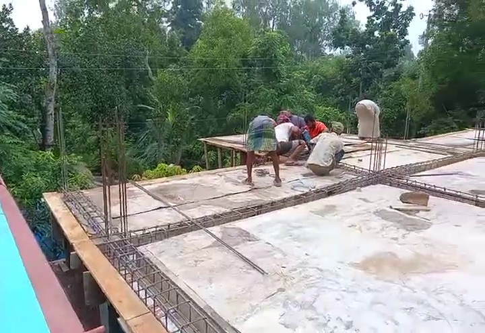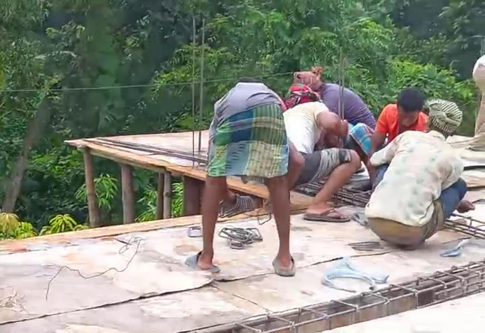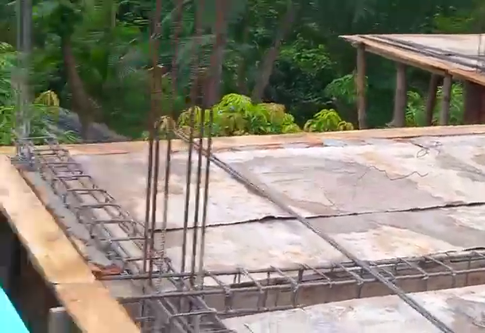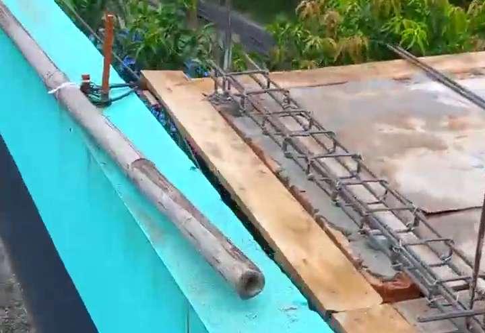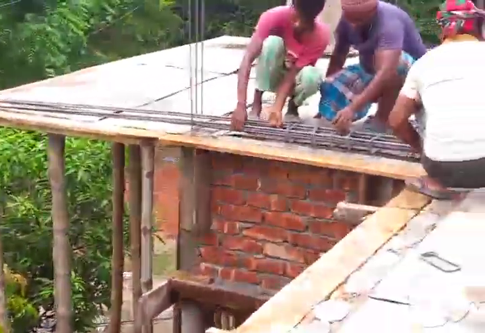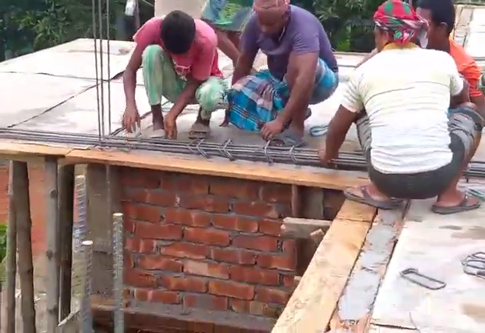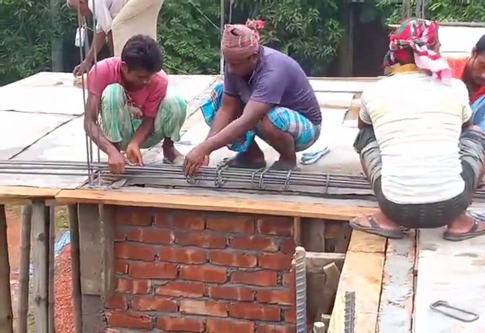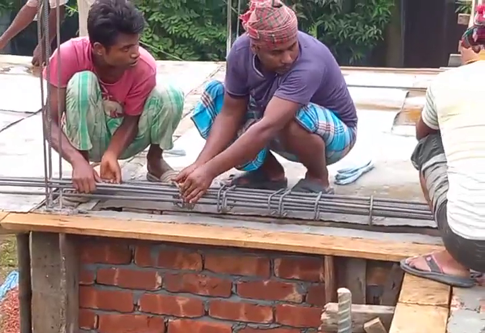And you can see lots of laborers working on the top with a few materials. You can see the wire mesh, which they are building by hand. You can see the small round-shaped blocks.